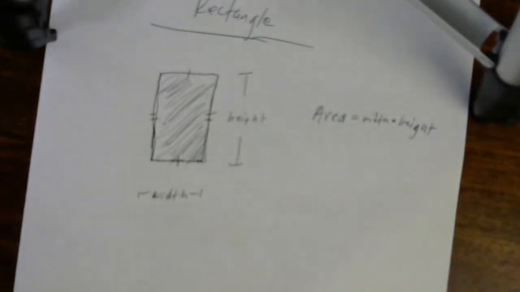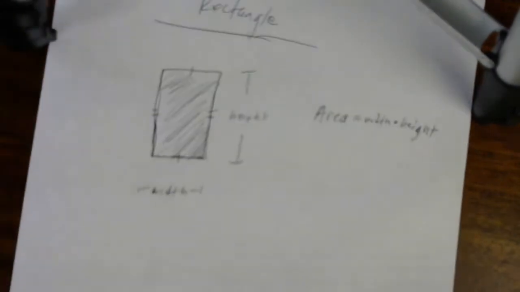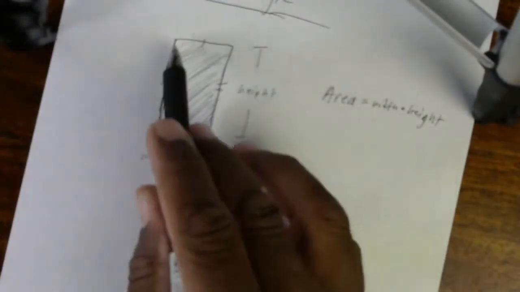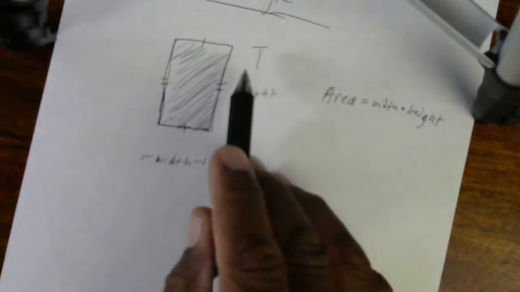All right, so remember that the area is the width times the height, and for our uniform distribution, the area has to equal 1.